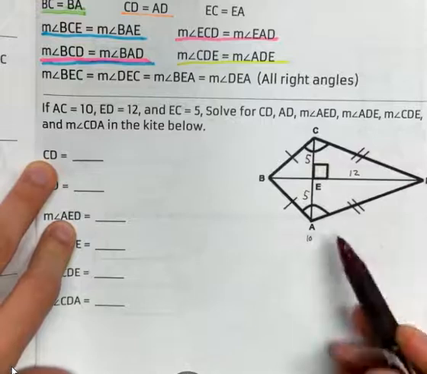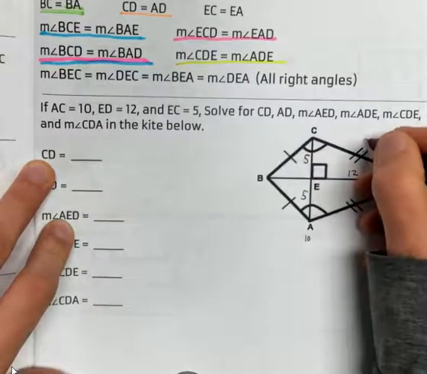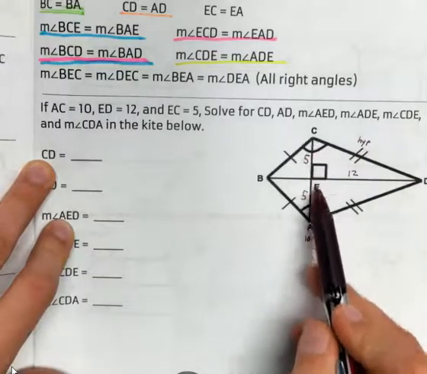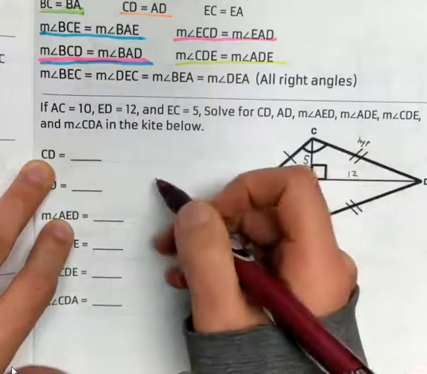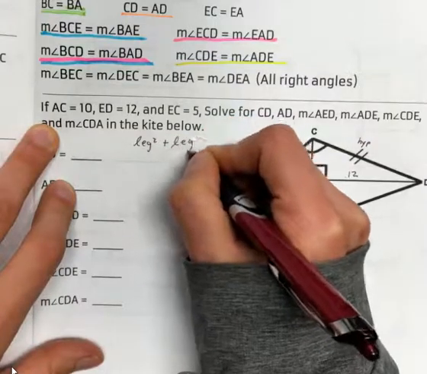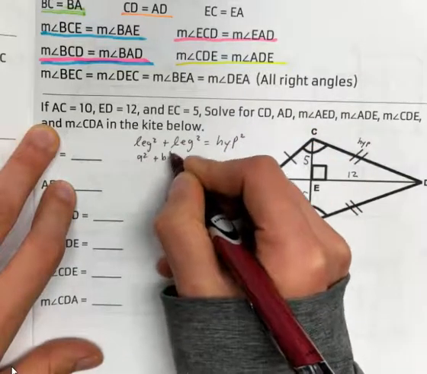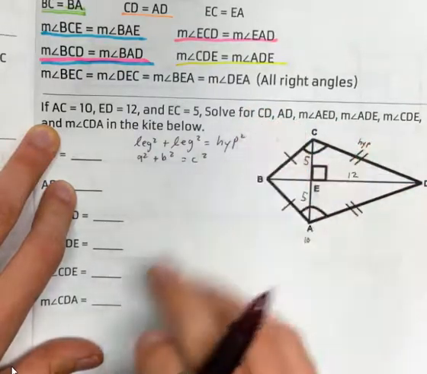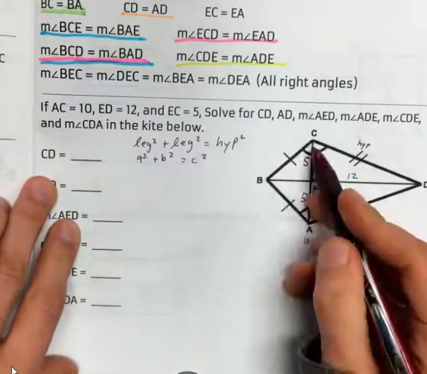All right, let's see, CD. Well, CD is this hypotenuse, okay? And we have a right angle, and we have a leg and a leg. I could use the Pythagorean Theorem to solve for CD, right? It says that leg squared plus leg squared equals hypotenuse squared, or as you saw it, a squared plus b squared equals c squared. I just make sure to put the hypotenuse on the other side of the equal sign, so that's your c always. Your a and b, it doesn't matter which one you call which. Okay? So here we go.